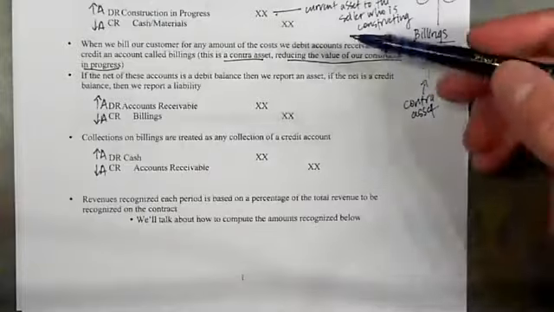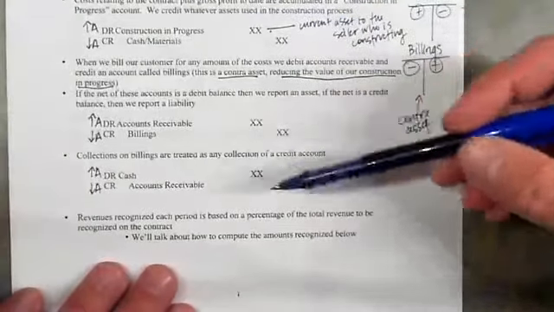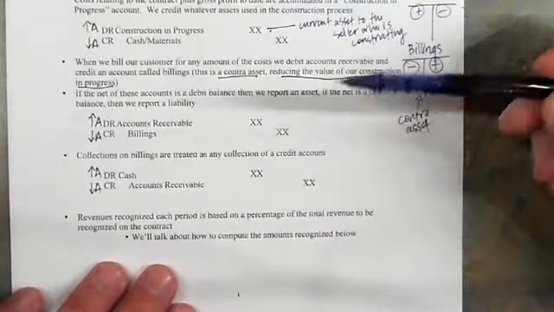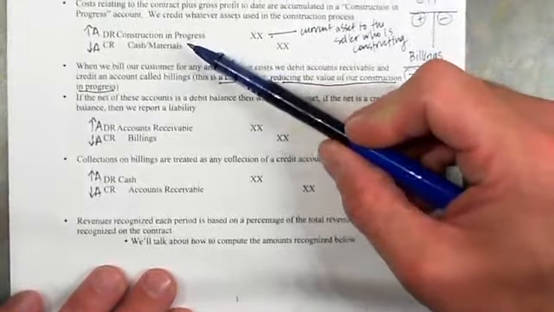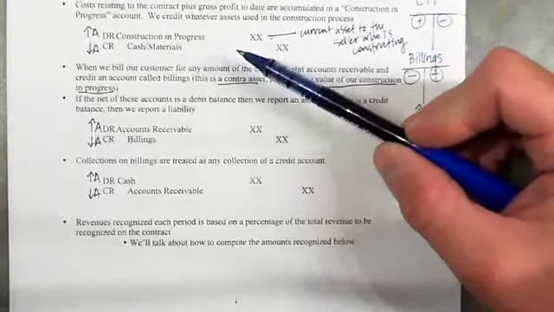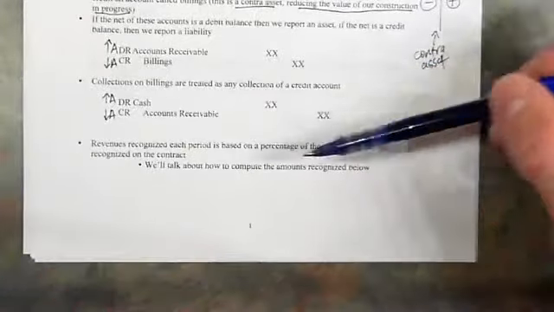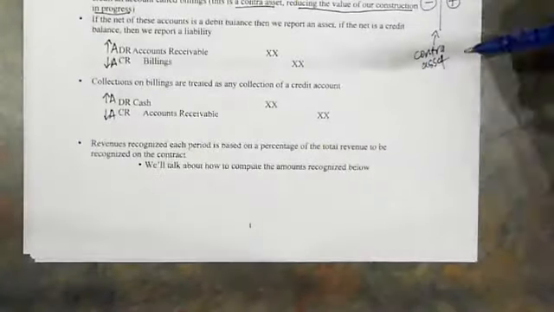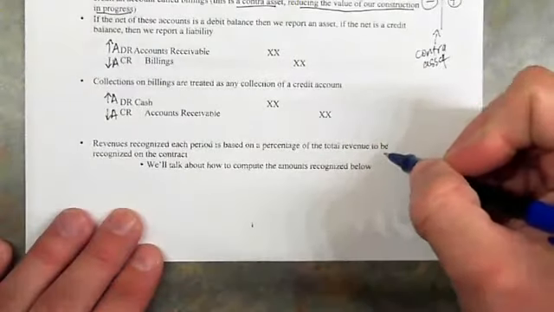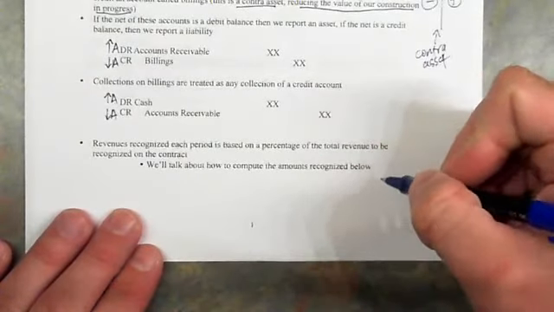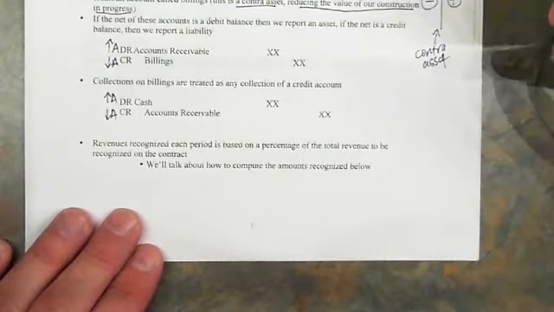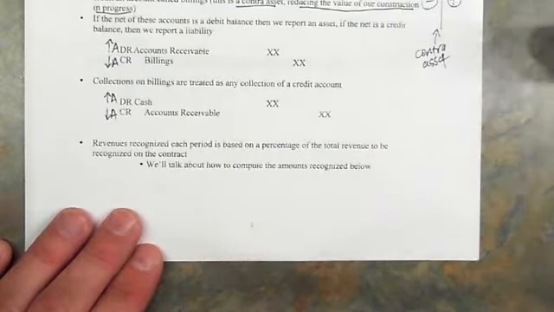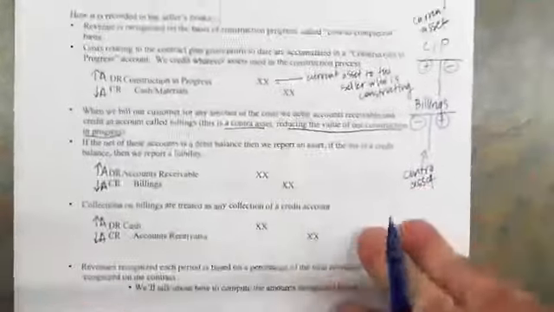Now, that's all the balance sheet stuff that happens in long-term contracts, right? If this is a research and development item, then we would just say, research development in progress. Revenue is recognized each period based on the percentage of the total revenue that will be recognized on the contract. So basically, we'll look at how far we've gotten along by our percent of completion. If we're, say, 40% complete in a particular period, then we could recognize up to 40% of the revenues in that period. And we'll talk about that more below.